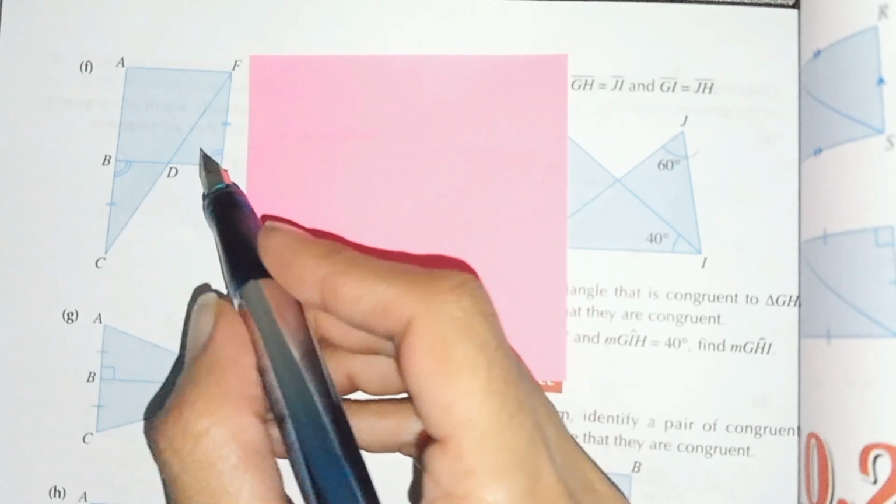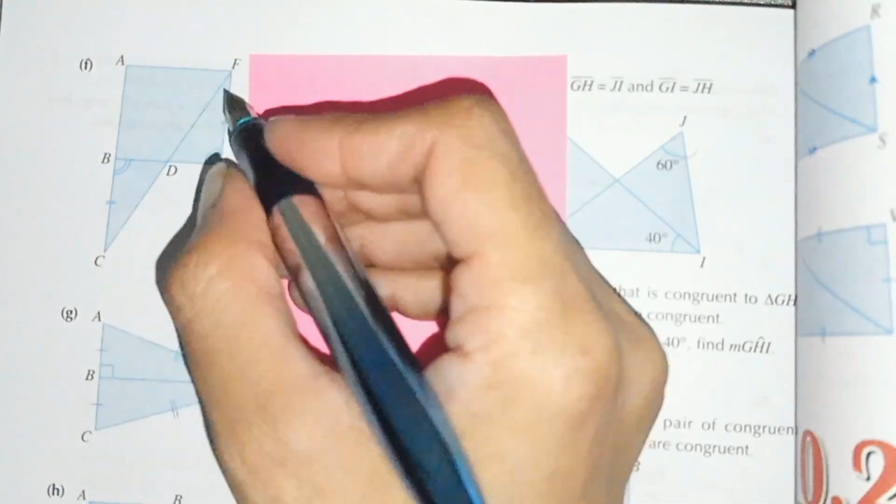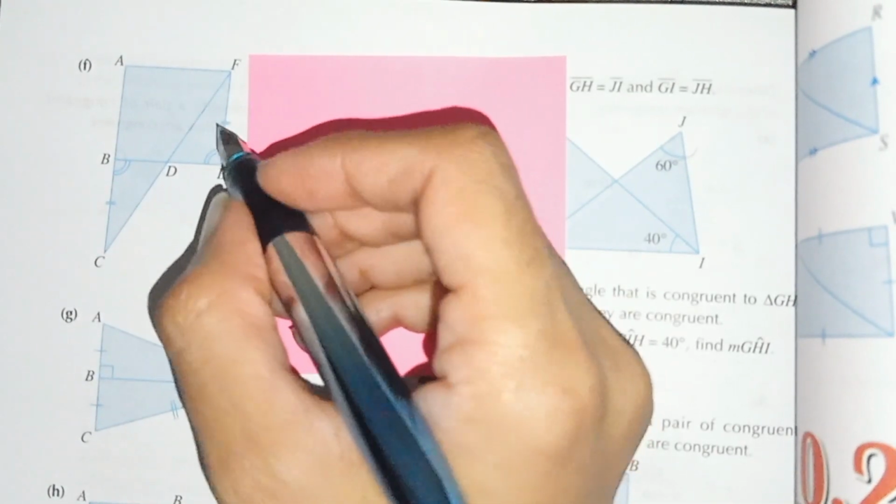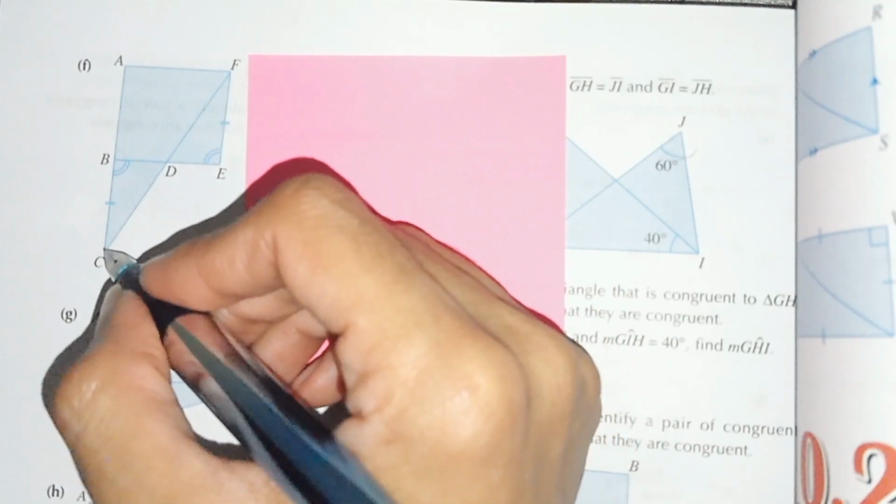These are looking alike. First, we have to find the equivalent sides.